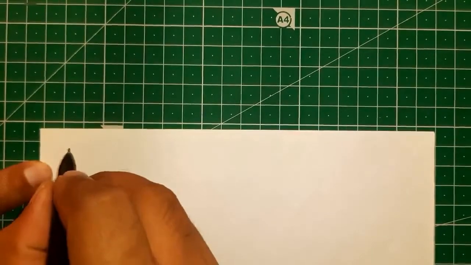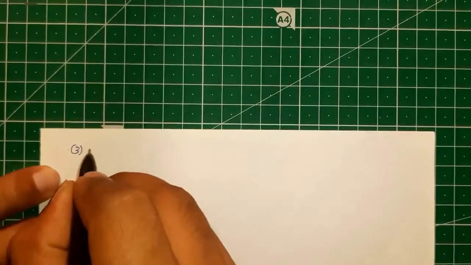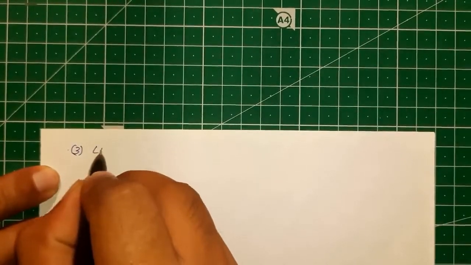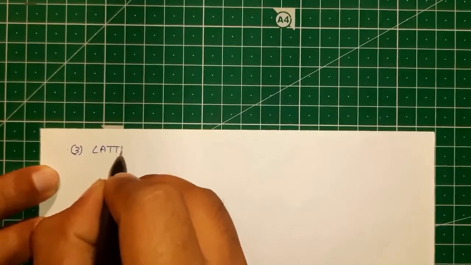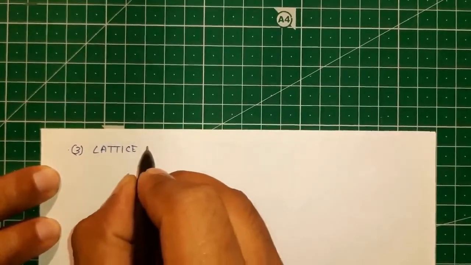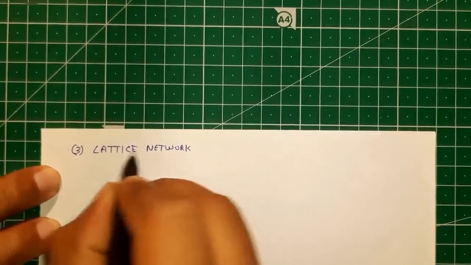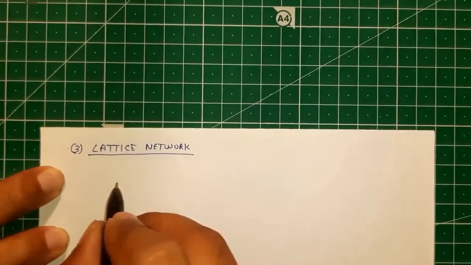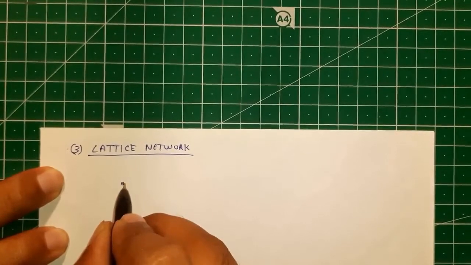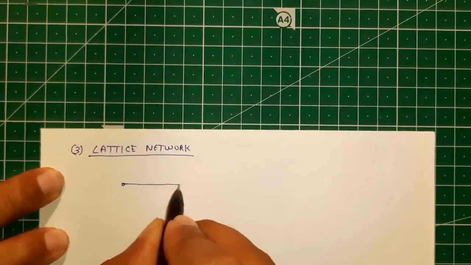The third network configuration is a lattice network. Represent this in the shape.